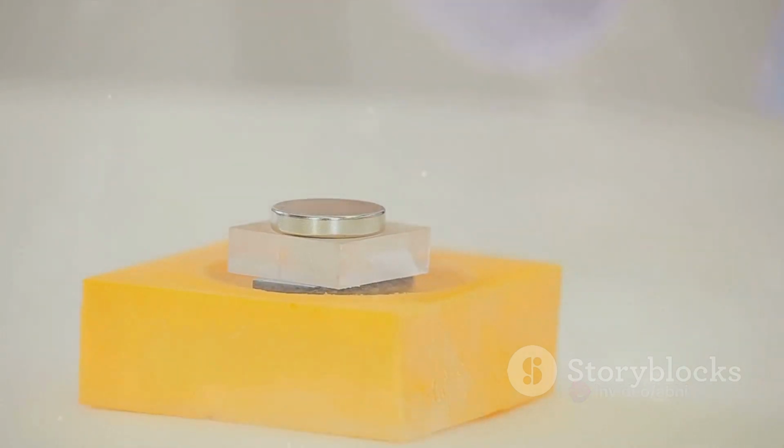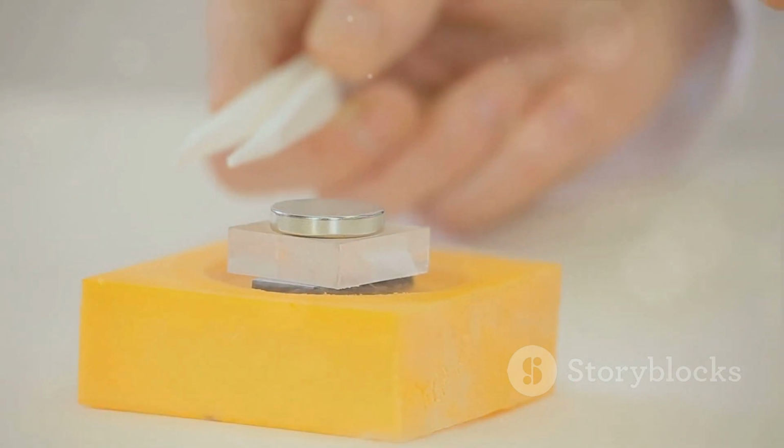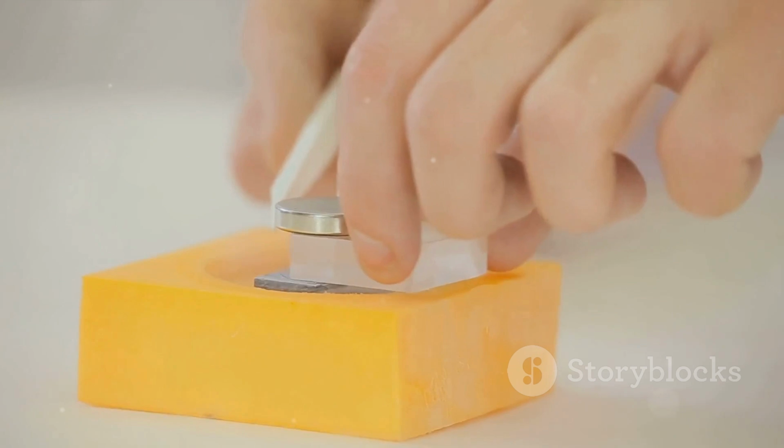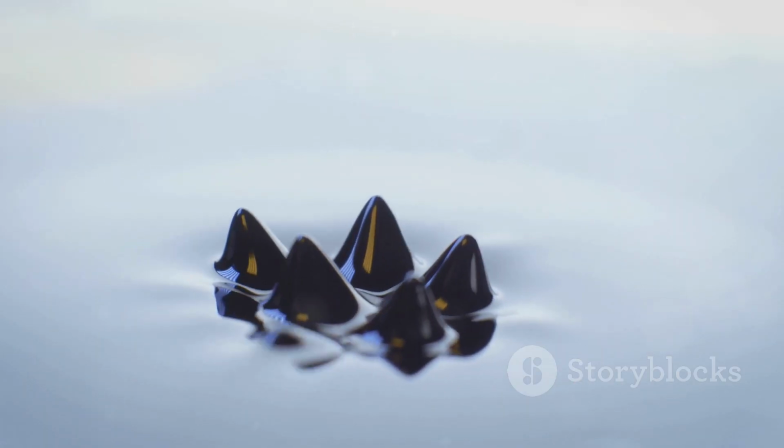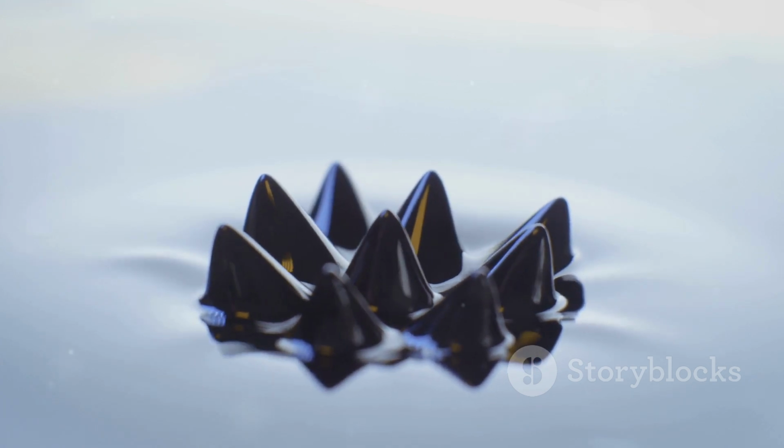Diamagnetism is a quantum mechanical phenomenon where a material creates a magnetic field in response to an external magnetic field. The created field opposes the external field, causing a repelling effect. This property is inherent in all materials to some degree, but in diamagnetic substances, it becomes the dominant behavior.